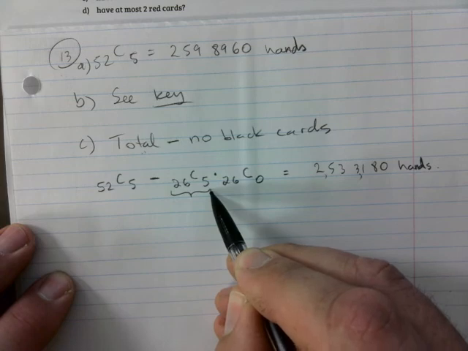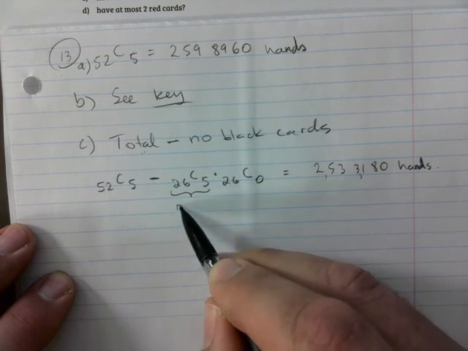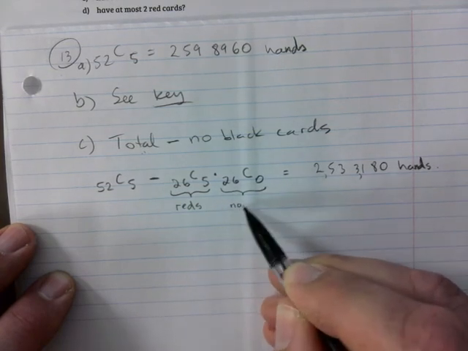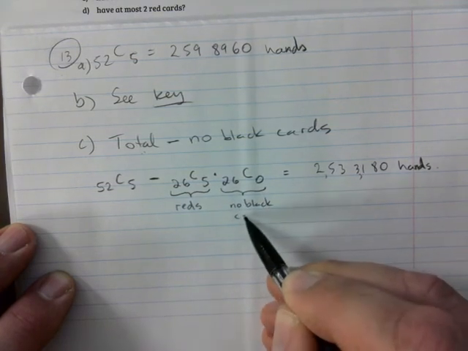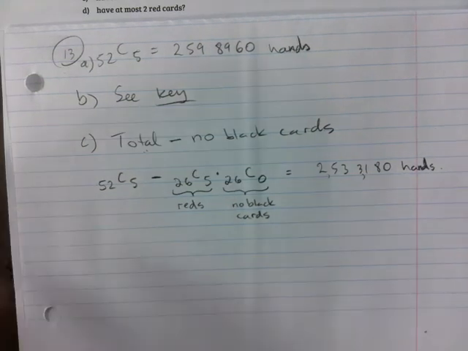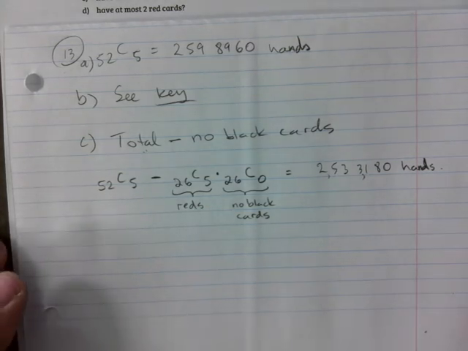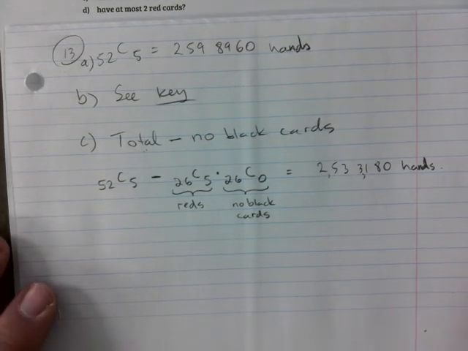You're choosing these reds, no black, right? I need you to understand that there's always a not to something, right? Numbered cards, not numbered. Face, right? Whatever the scenario throws at you, that's what you need to consider.